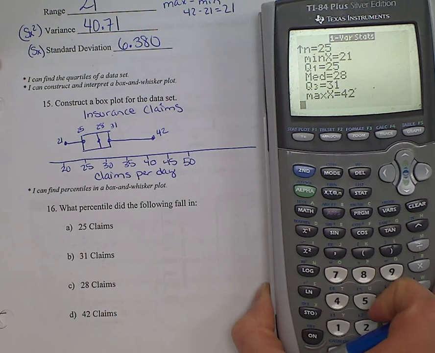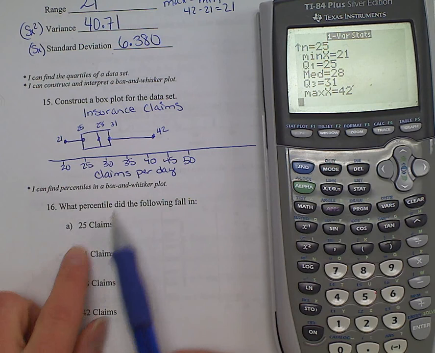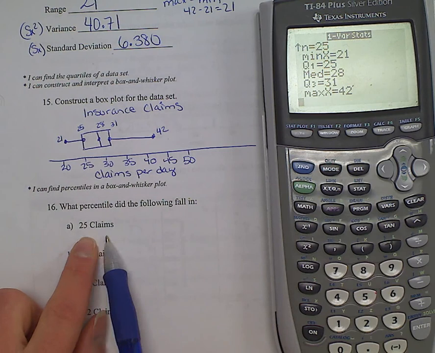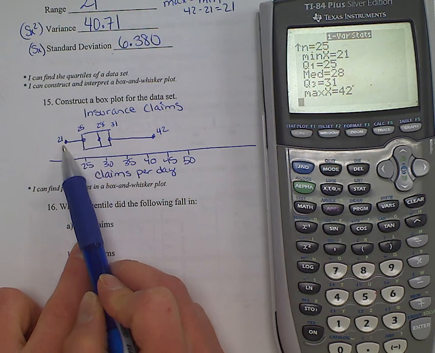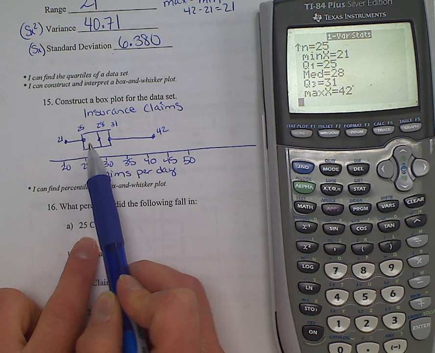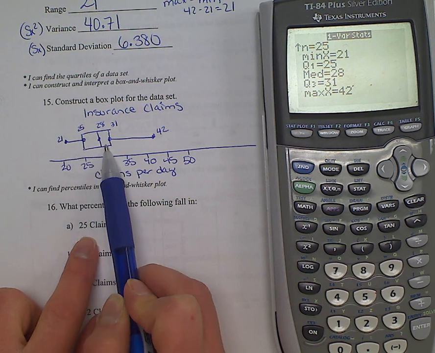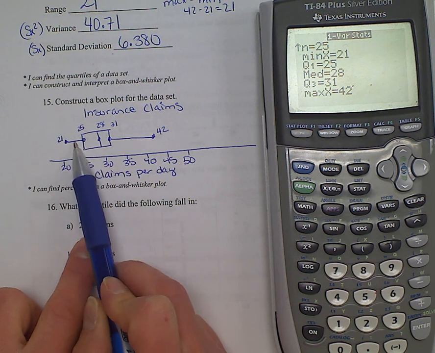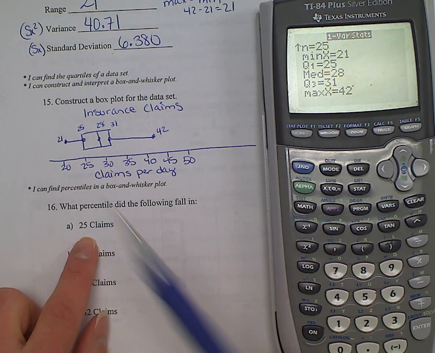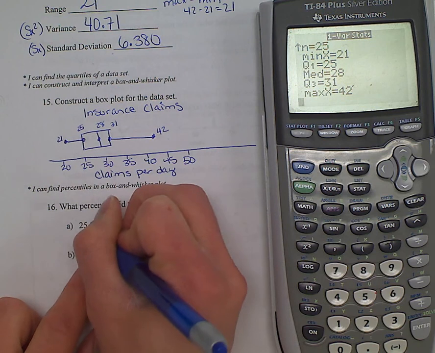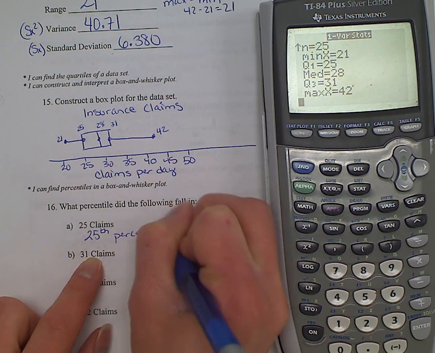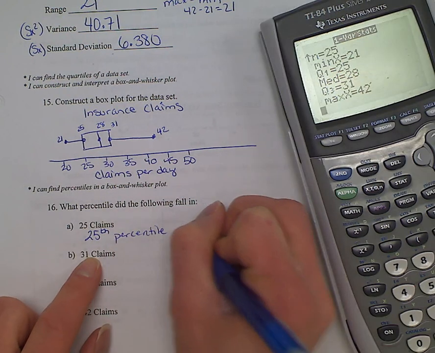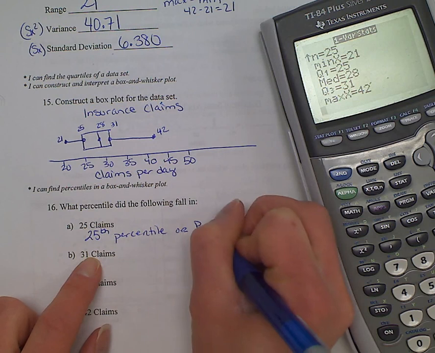So in 16 it says, what percentile did 25 claims fall in? So 25, we look below for percentile. There's one piece below it. Remember, there's 25% in each piece of a box plot. So there's 25% below 25. So it's the 25th percentile. Okay, or you can use the notation, a capital P with a sub 25.